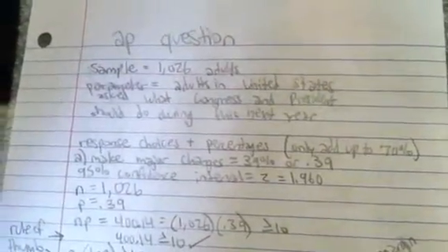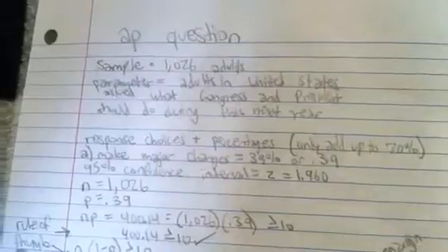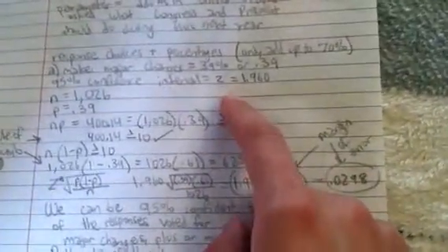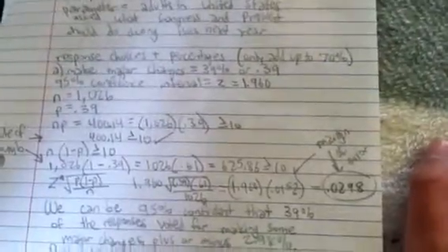So our sample size was 1,026 adults. Our parameter, also known as n, were adults in the United States asked what Congress and the President should do during this next year. The response choices and percentages only add up to 70%. A, make major changes. 39% or 0.39 voted for that. And the z-score associated with a 95% confidence interval would be 1.960. Here's our n and p.